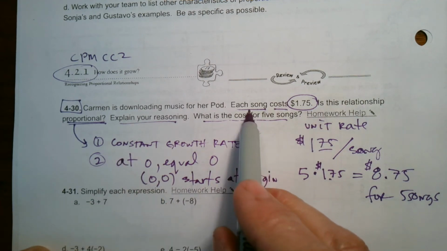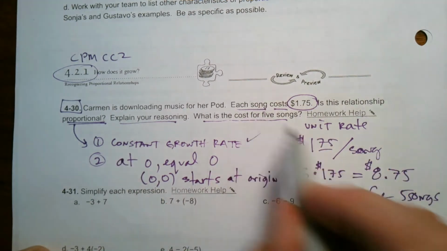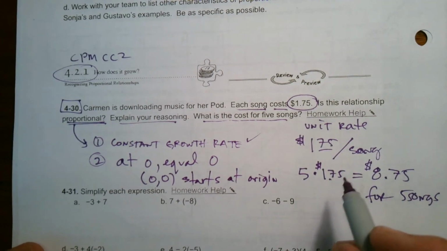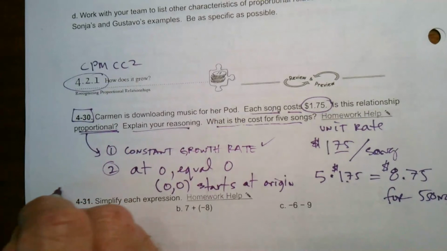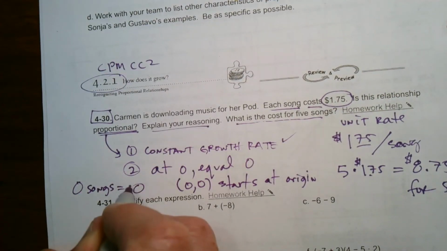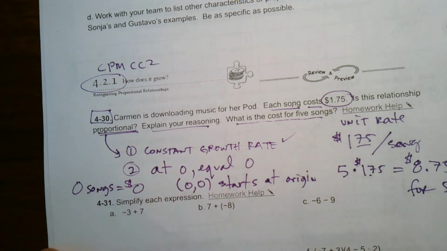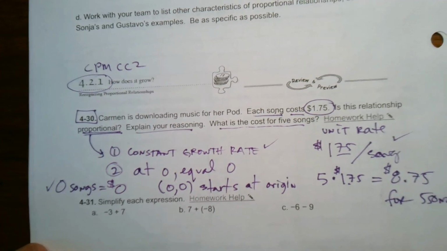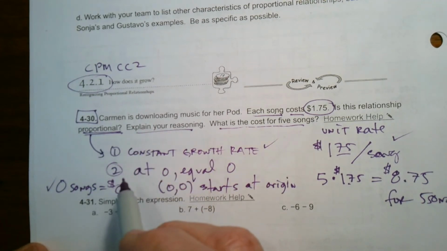So that's another way of thinking through this. In this problem, would 0 songs equal $0? And yes, 0 songs equals $0, right? If I'm not buying anything, I'm not paying anything. So because that's true and we have a constant rate, therefore it is proportional.